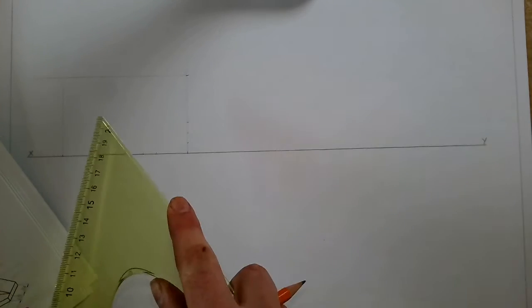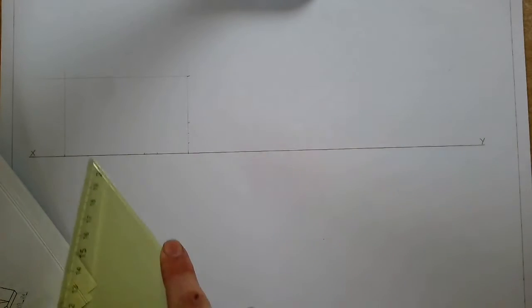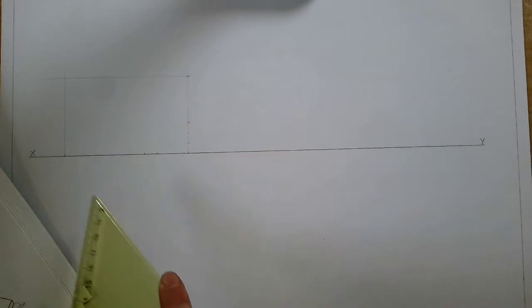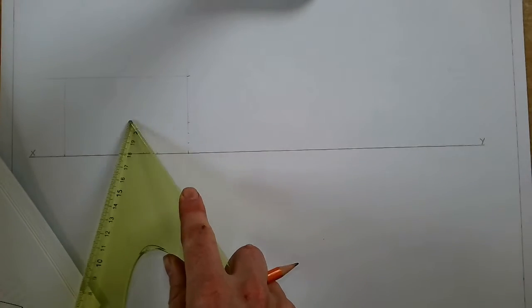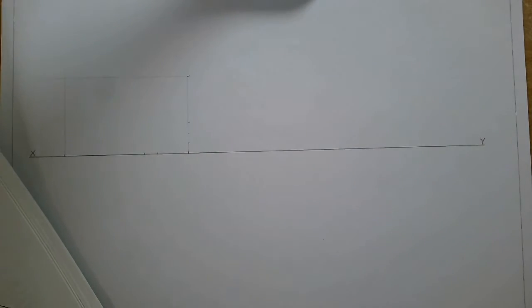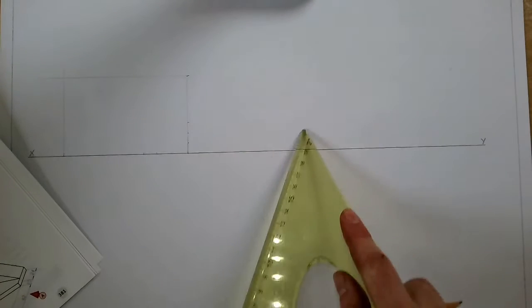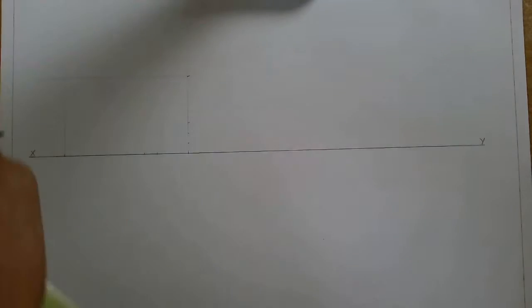The plan will always be directly below the elevation. A lot of people got that wrong. The plan will always be below the XY line and below the elevation. It's never below the end view. So just to repeat, C is the end view or the end elevation. It's pointing to my right hand side, so the end elevation goes to my right hand side.